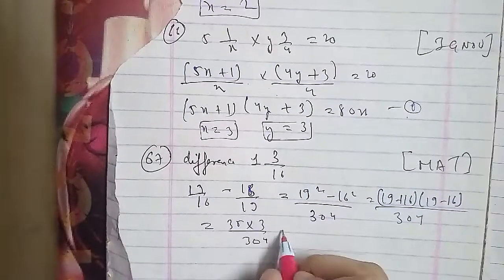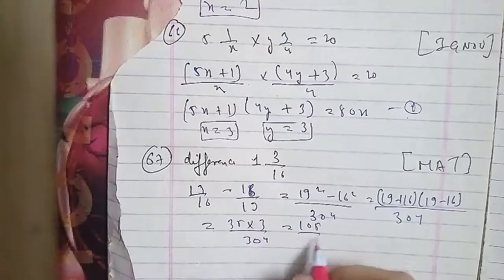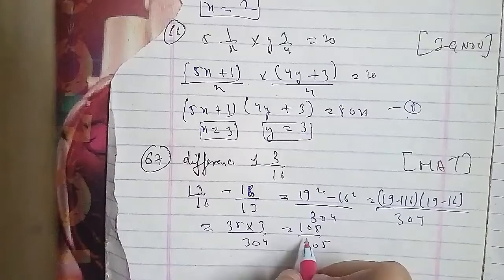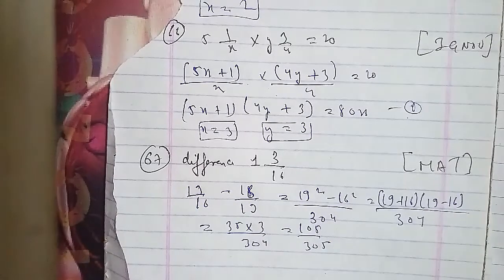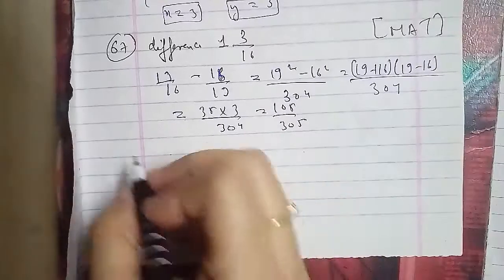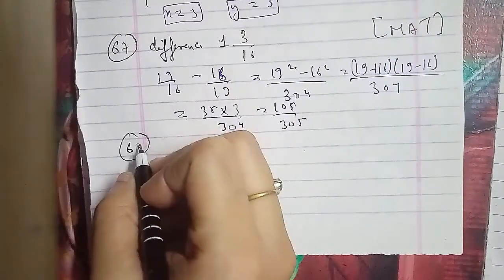So for this, we will go ahead. This is the 69th question of the session. The question is: 3 by 8 is what part of 1 by 12? The options are 3 by 7, 1 by 12, 4 by 3, none of these.